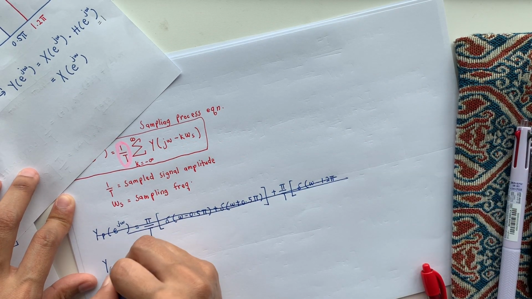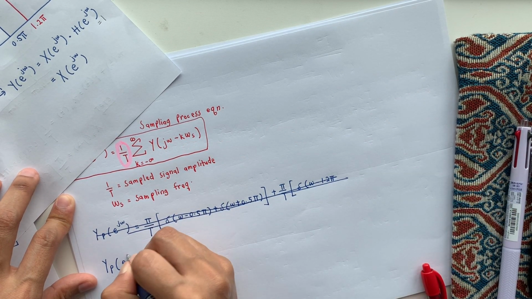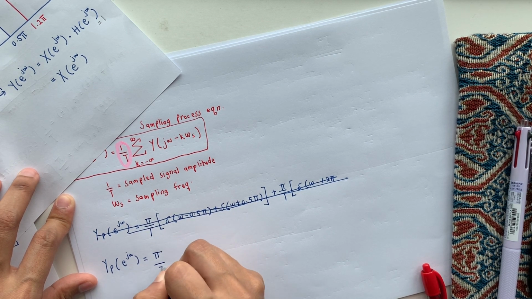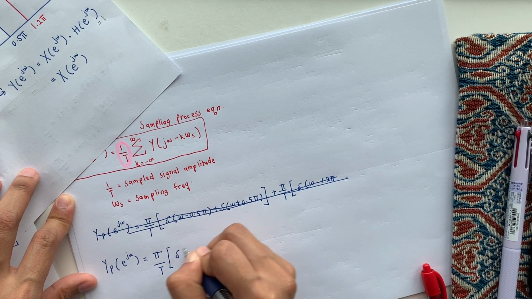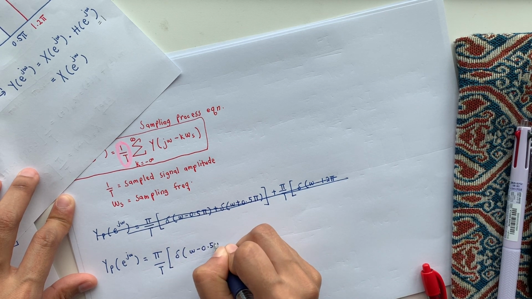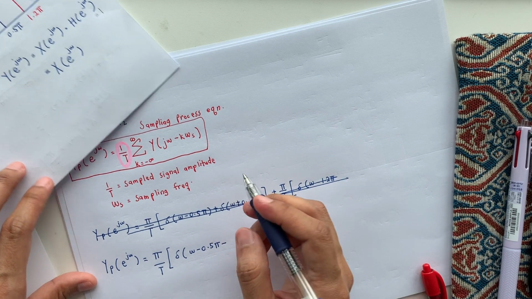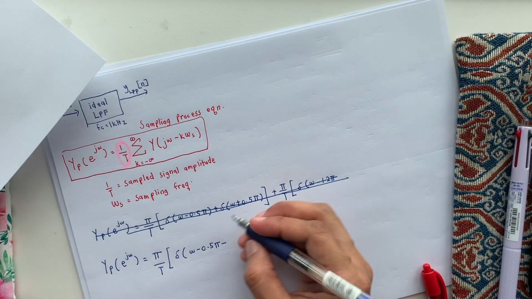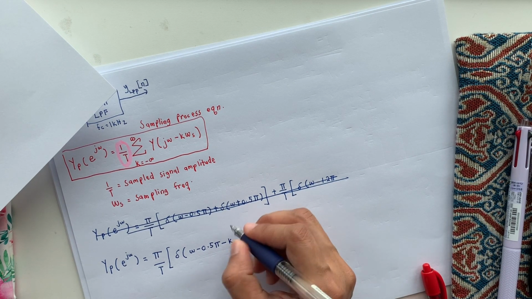We have Yp exponent j omega equal to pi over T delta omega minus 0.5 pi minus k omega s. Your omega s is 2 pi, so we have k 2 pi.